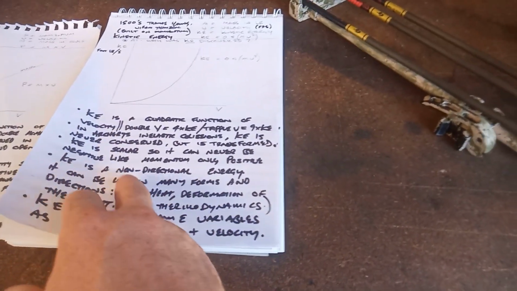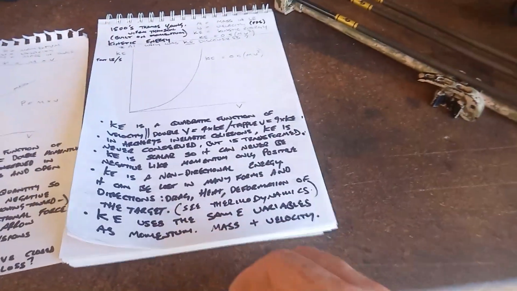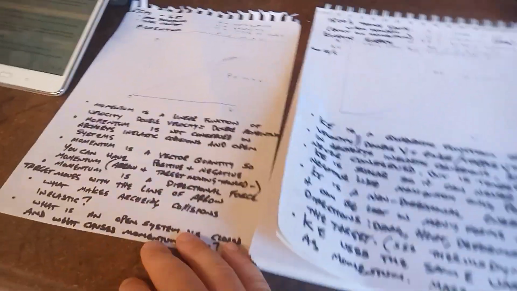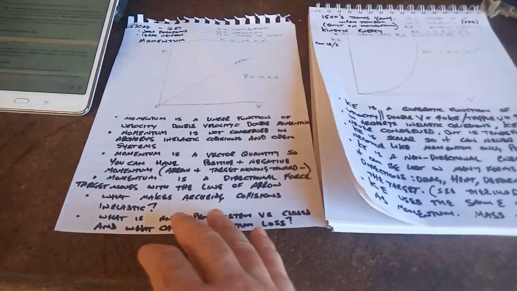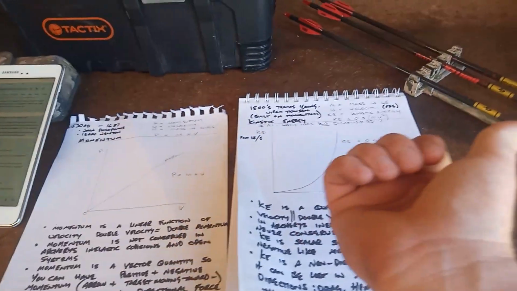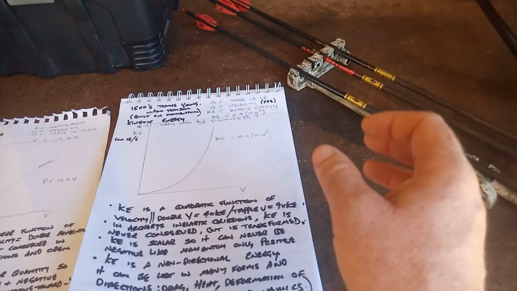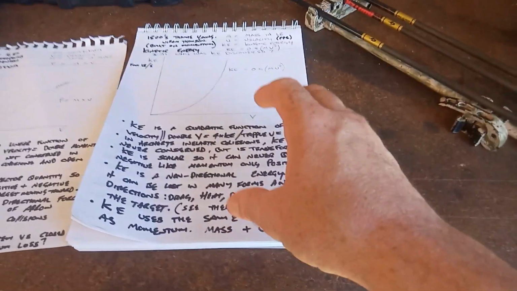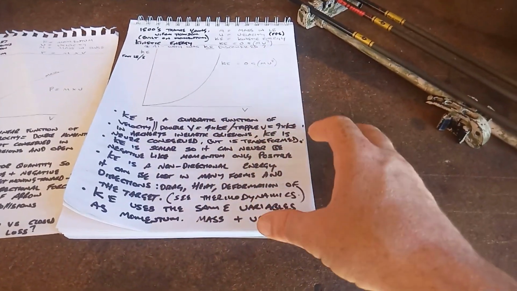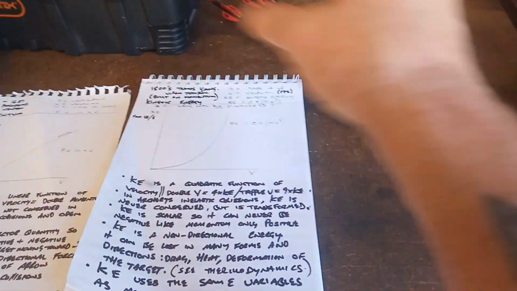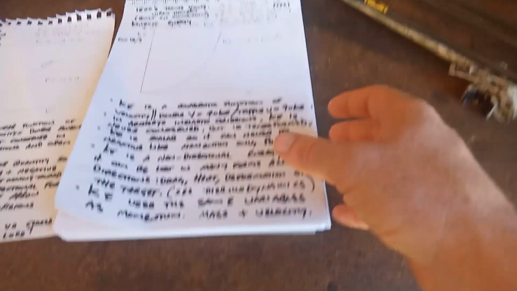KE is a non-directional energy as well. This is another thing to consider as a difference to momentum. So momentum is a directional force. Whatever the direction of momentum is, we can expect the results to be going in that direction. But with kinetic energy, it's non-directional. So you can lose kinetic energy 360 degrees from the object that's in motion, right?